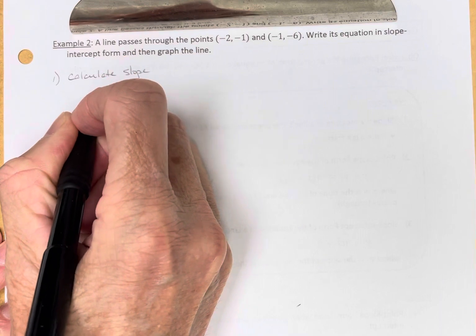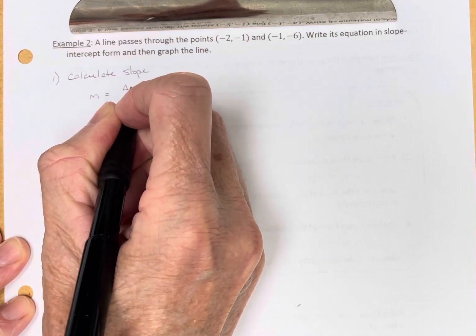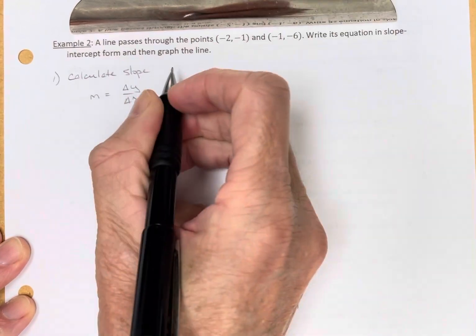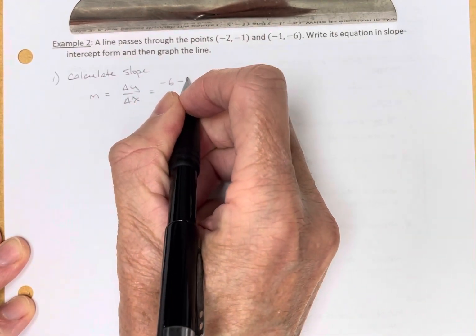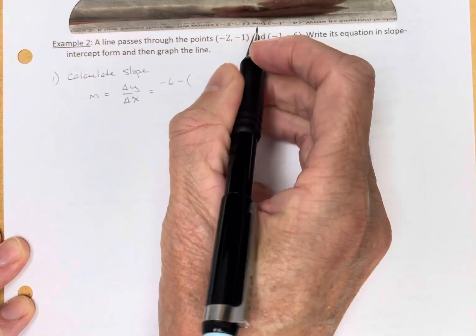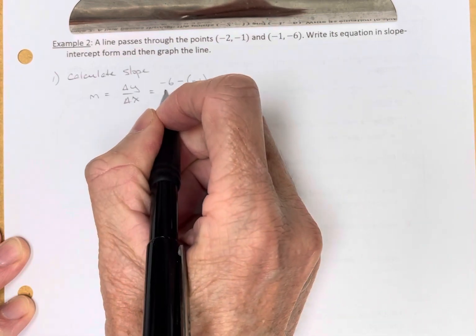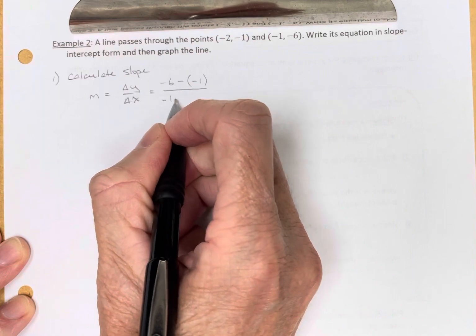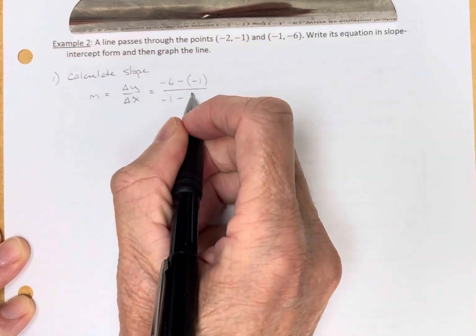And we know that the slope is equal to the change in y over the change in x. So it's negative 6 minus negative 1. I'll use parentheses so I don't lose my negatives. And then the change in x is negative 1 minus negative 2.